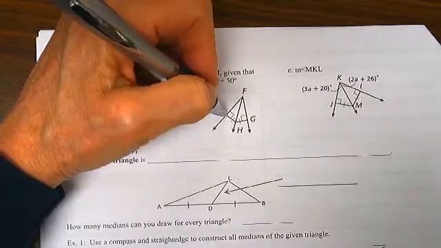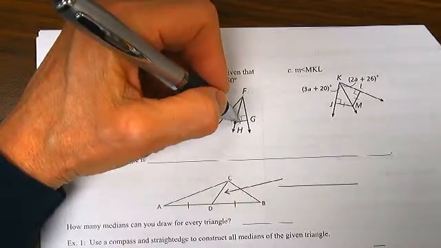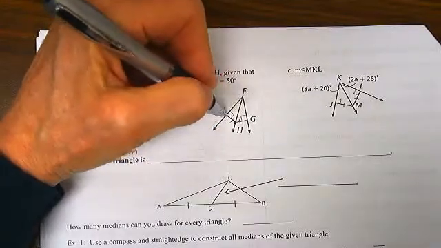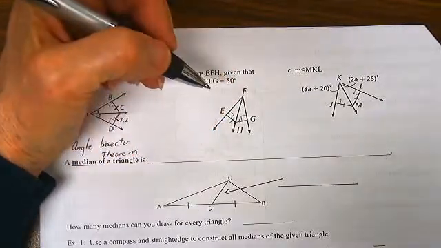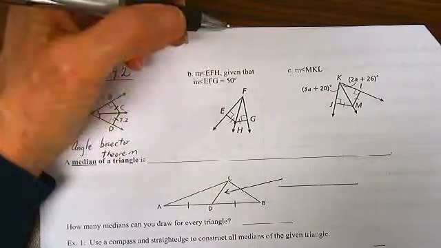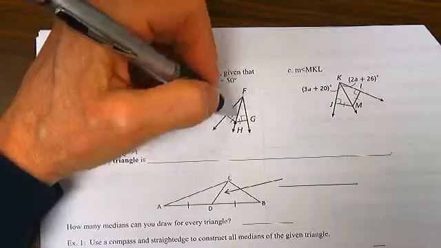We know that EH is congruent to HG because we have the marks that tell us so. H is equidistant from E and G, from the sides of the angle. So H must be on the angle bisector.